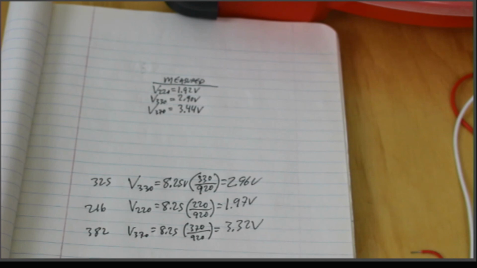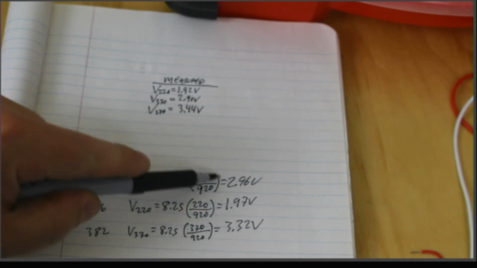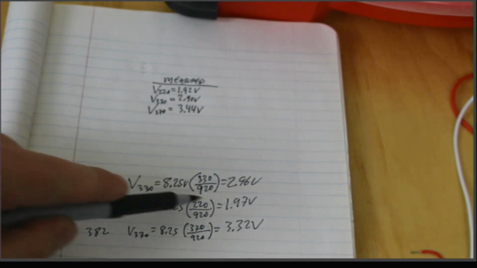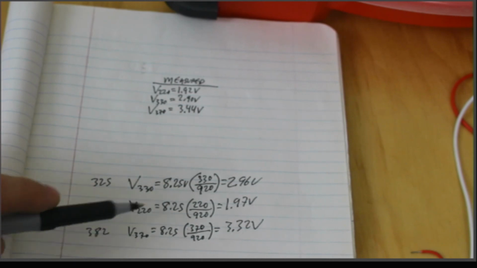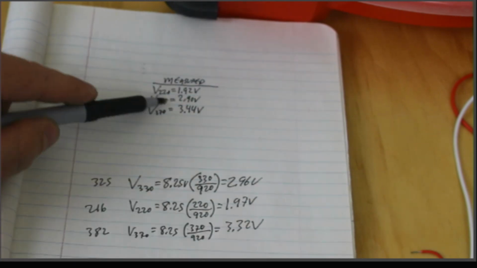Okay, so I have reworked the problems using 8.25 as my source voltage this time, and now I get 2.96 for the 330, 1.97 for the 220, and 3.32 for the 370. So they're still not exactly the same, and here's why.